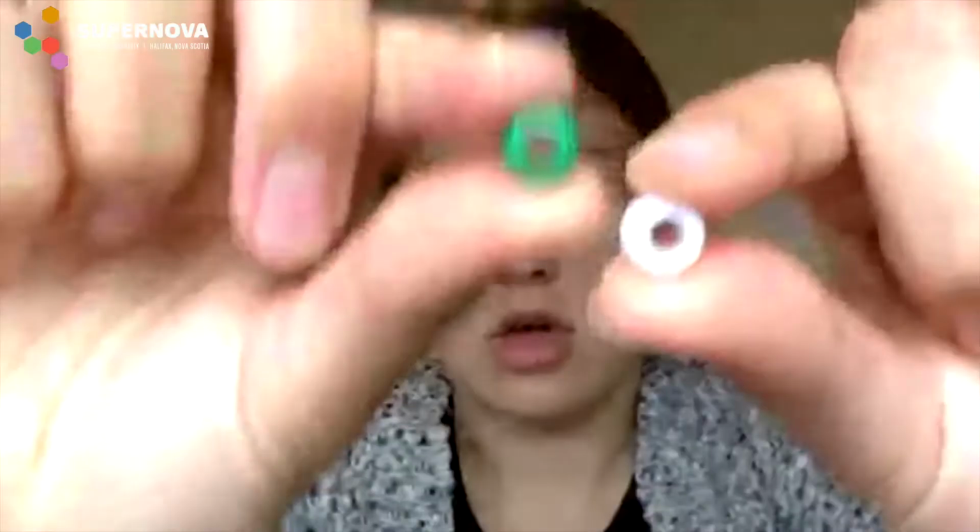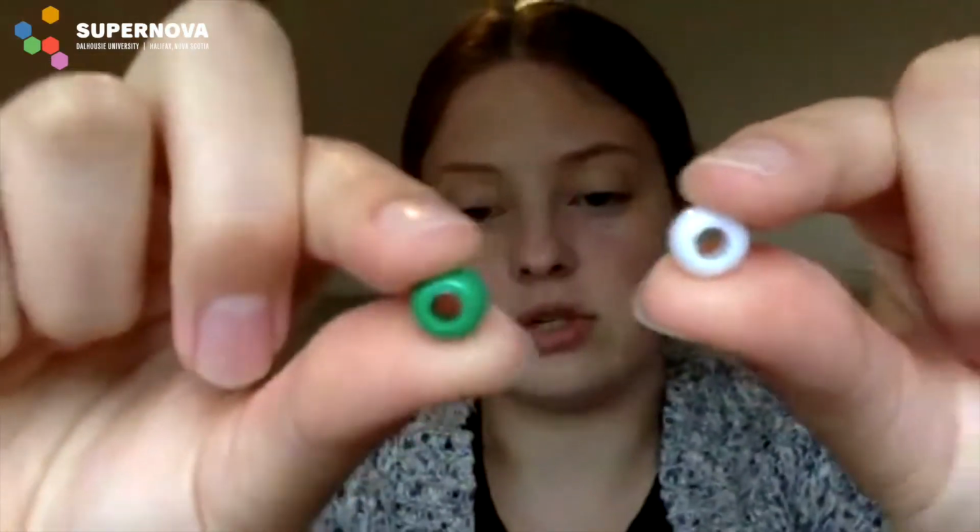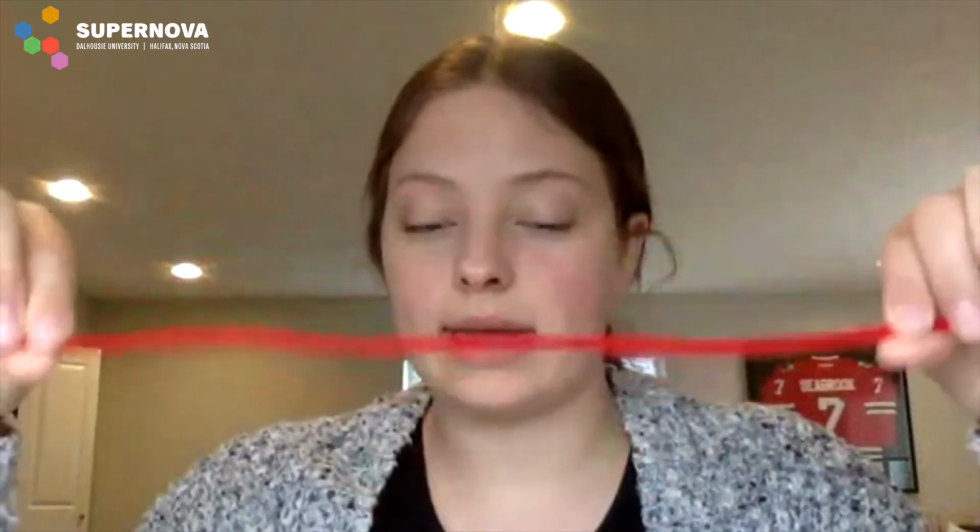So that's why I have white and green here, and those 2 are going to go together. So you want to make sure that those colors stay together the whole time. All right, so once you have done that, you're going to take your 4, in my case I have red pipe cleaners, and you're going to split them into 3.